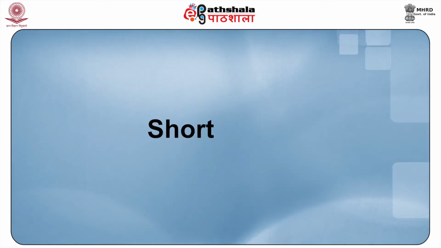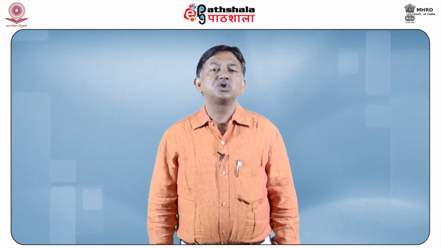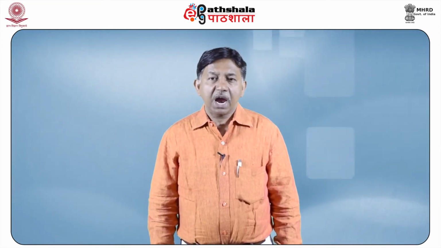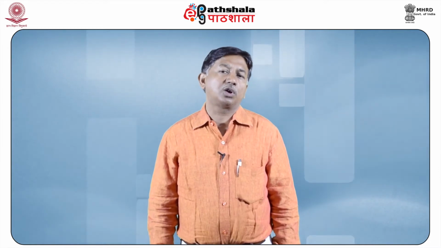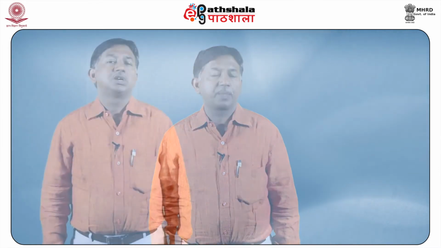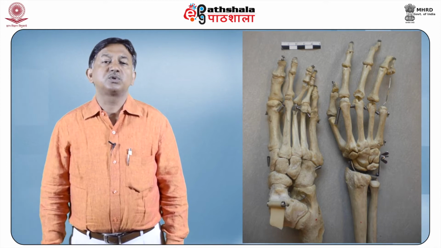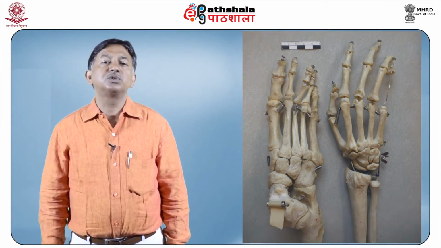The short bones. These bones are almost equal in length and width and are often cubed or cuboid or rounded in shape. Short bones include carpal bones of the wrist and tarsal bones of the foot.